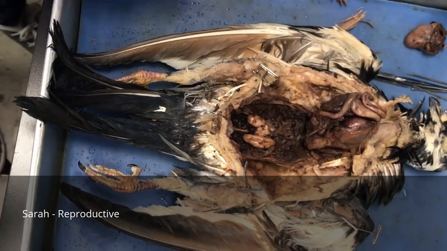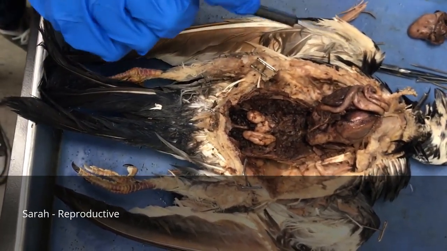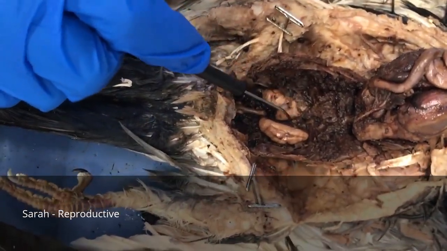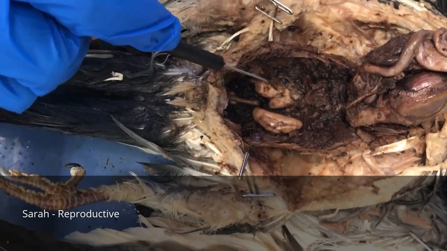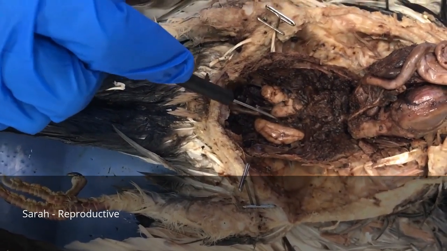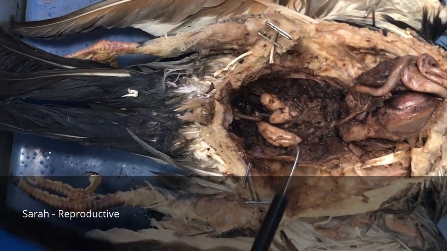Alright, now I'm going to talk about the reproductive organs of the pigeon. This is obviously a male because we have two testes here. The testes are small relative to their body size because this is an adaptation that allows them to fly better, because being smaller makes them lighter.